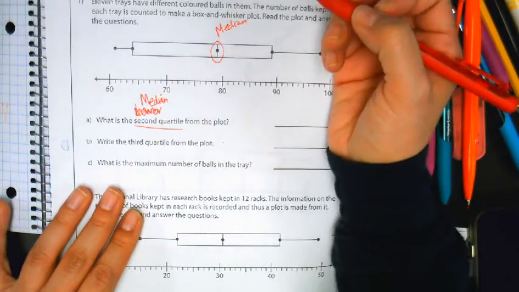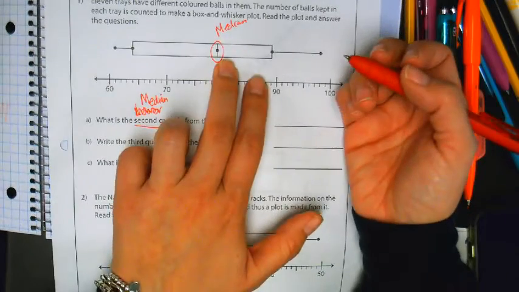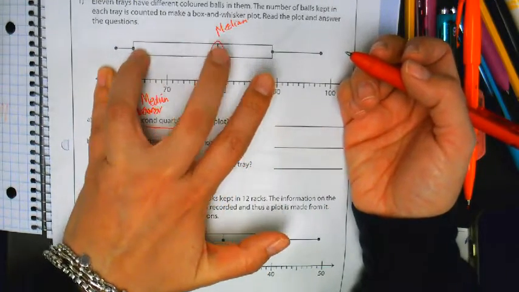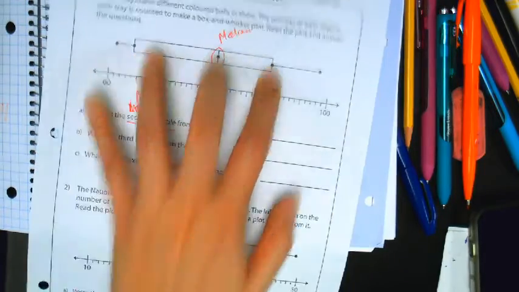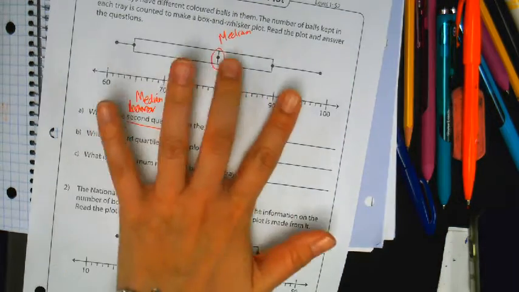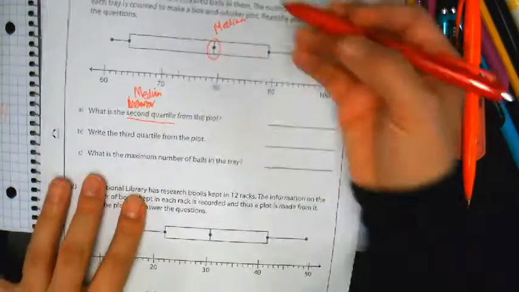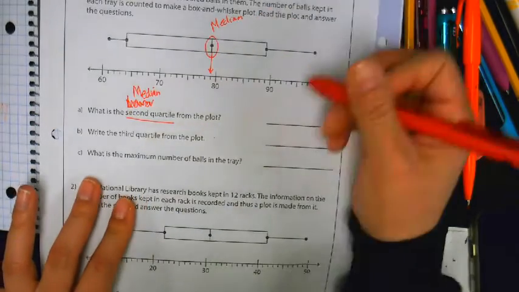This is median because it's the dot in the middle. Pinky, ring finger, middle finger, index finger, and then thumb, right? So if it's asking for second quartile or median, it's the middle dot. So what is the value of this middle dot? 4.